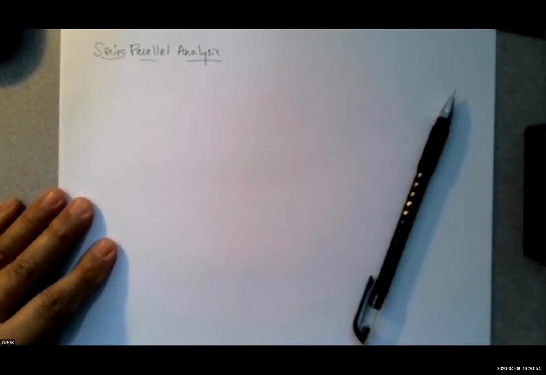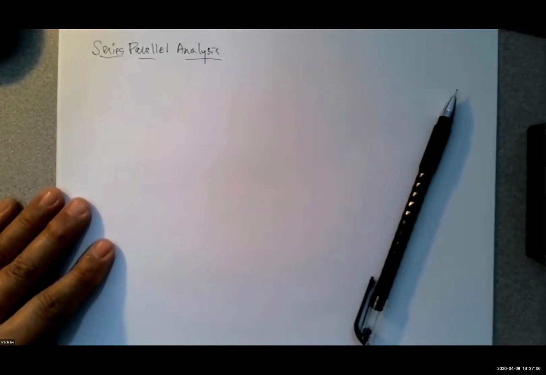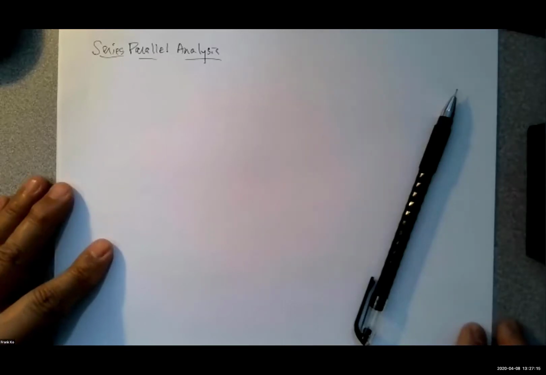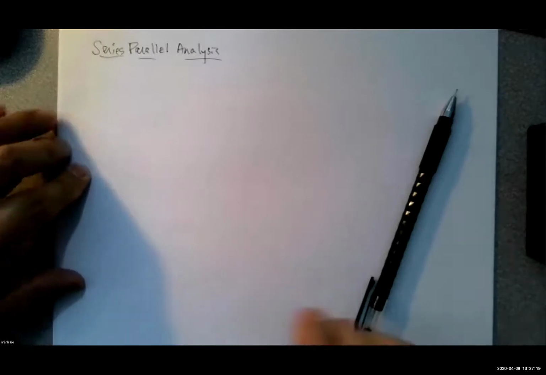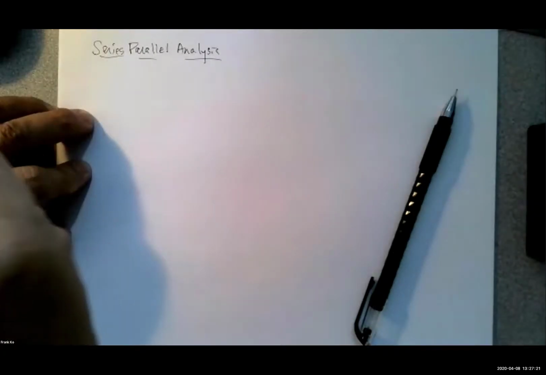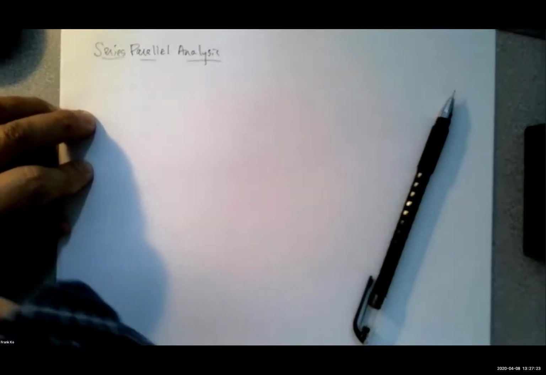All right, so I have series parallel analysis, and let me move this out of the view of the screen, put this over here, and do this. Okay, all right, I can see all your smiling faces, and I can also see the paper in front of me. Get my calculator handy.